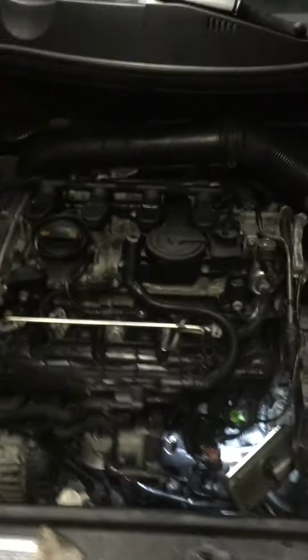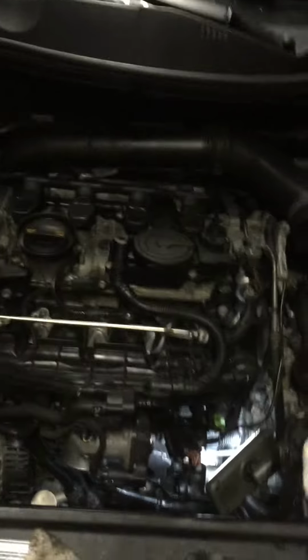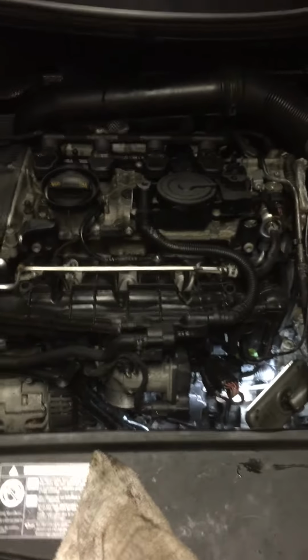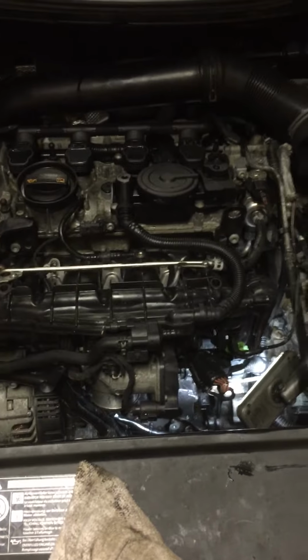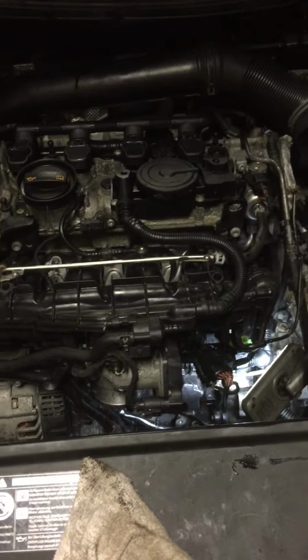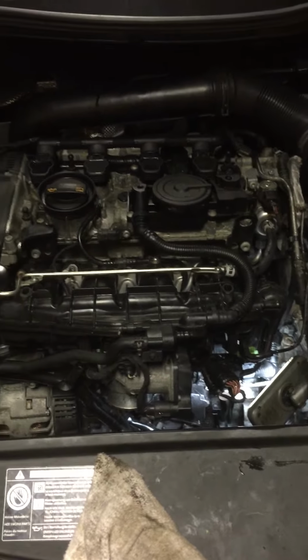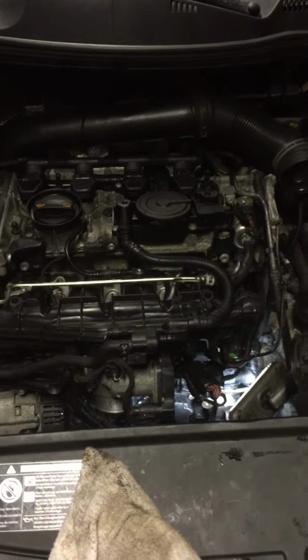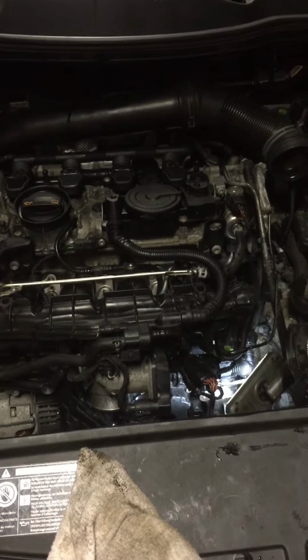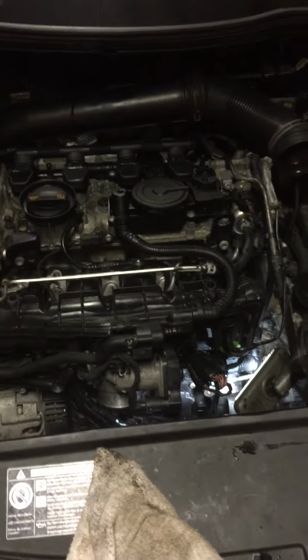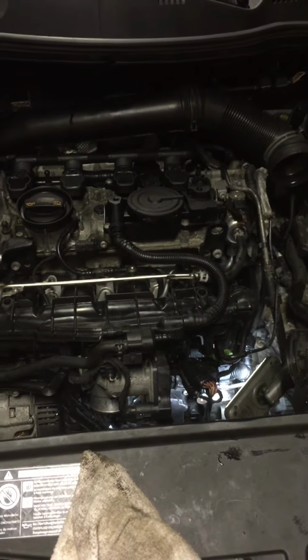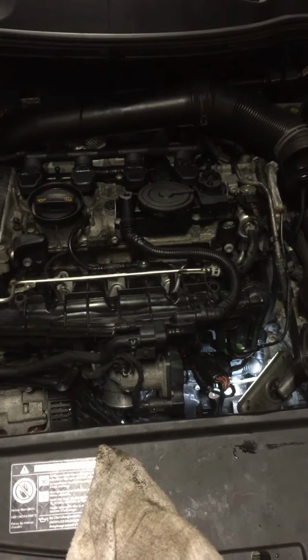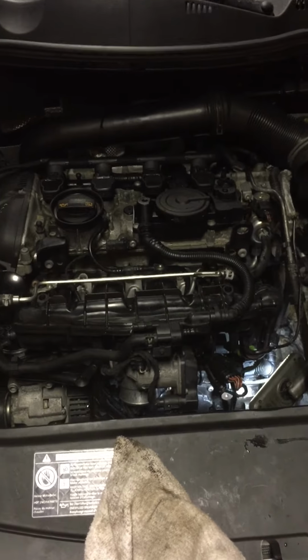Hey guys, wanted to give you a little bit of insight about a car that we've been working on for probably a week and done quite a bit of things to it. I could not find anybody to explain the code. The code is P119A, followed by a System 2 lean code. Occasionally misfires on cold. This is a 2008 Passat 2.0 TSI.